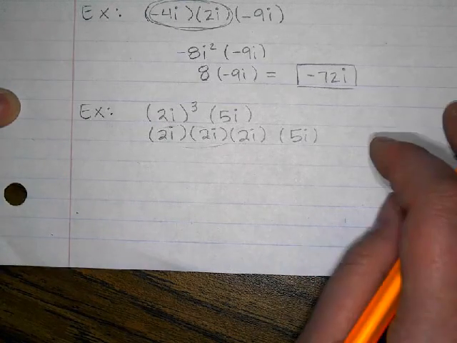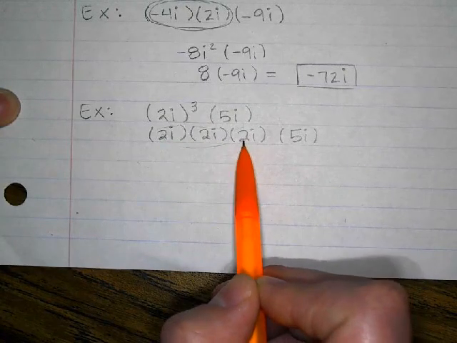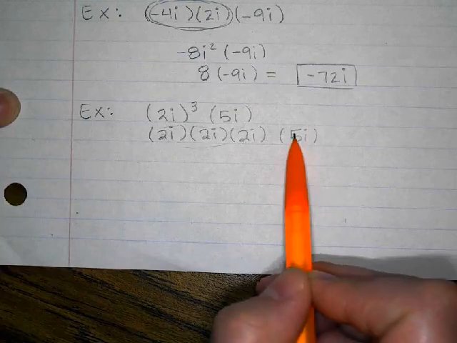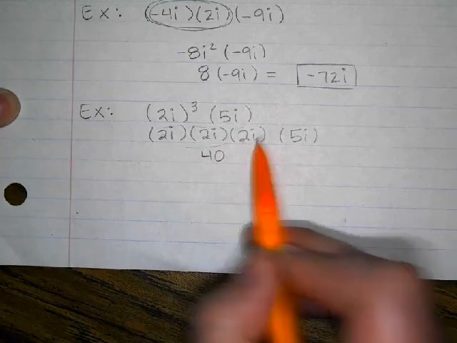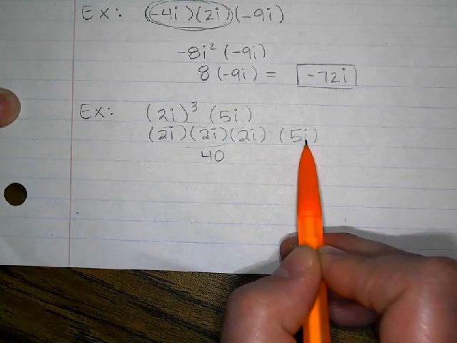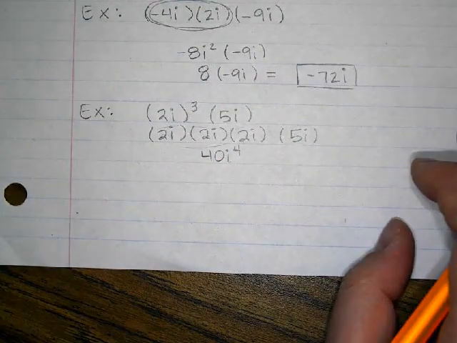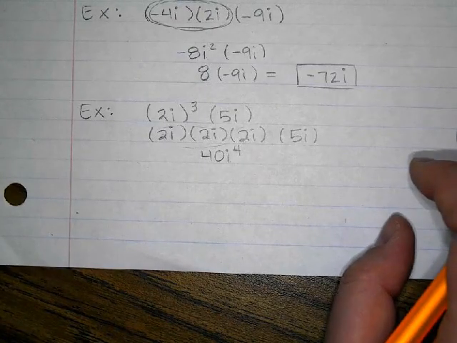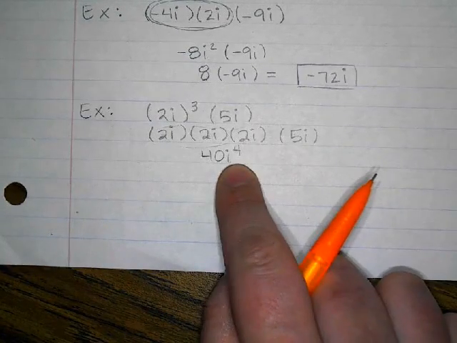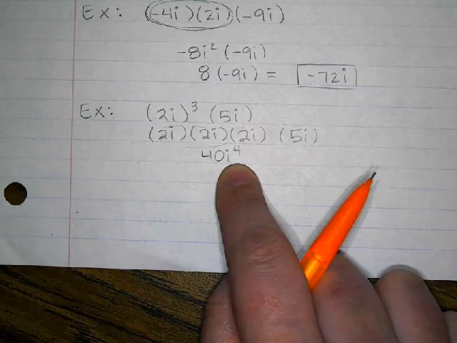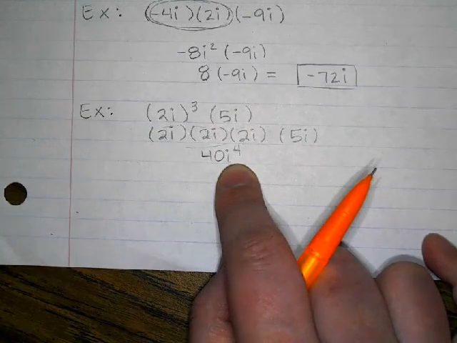Okay. So 2 times 2 times 2, 8 times 5, 40. Okay. And then i times i times i times i, i to the fourth. Okay. Now, we don't have a shortcut for i to the fourth. We know what i is, and we know what i squared is. So what we need to do is take i to the fourth, and break it up either into an i or into an i squared. Now, what I would do is I would take i to the fourth, and I would break it up into i squareds. How many i squareds do you have in i to the fourth?